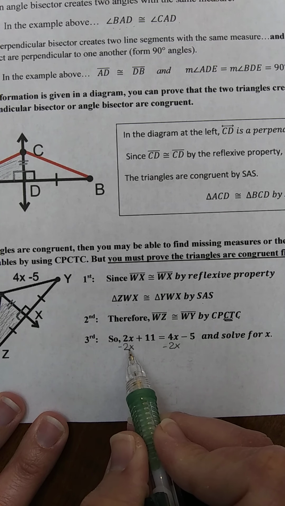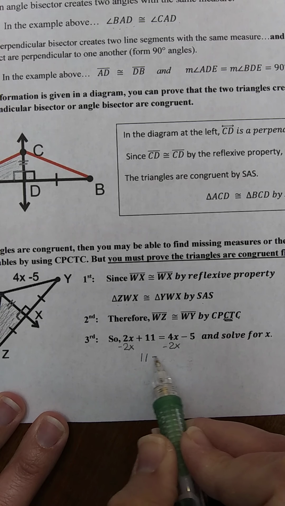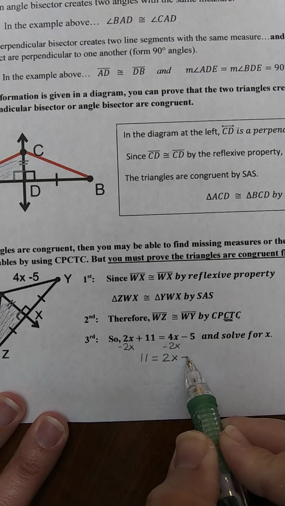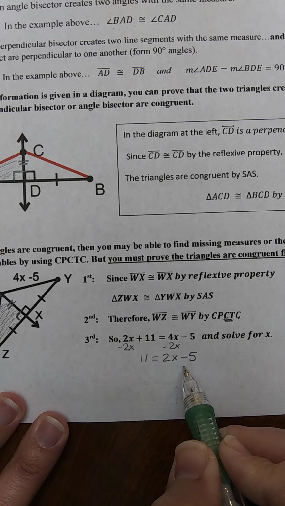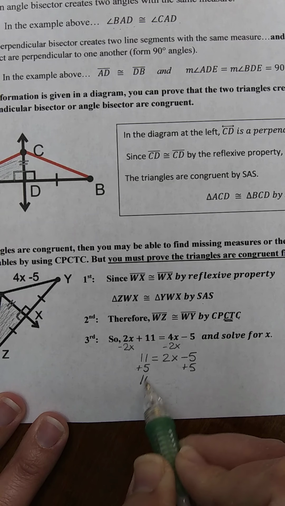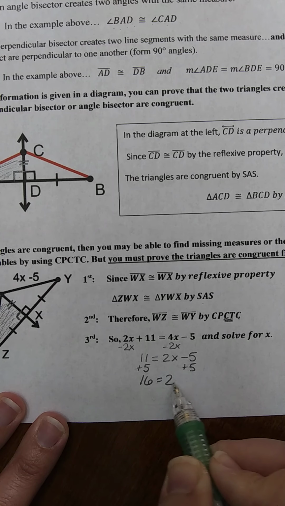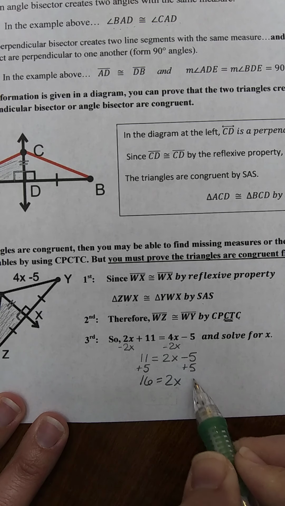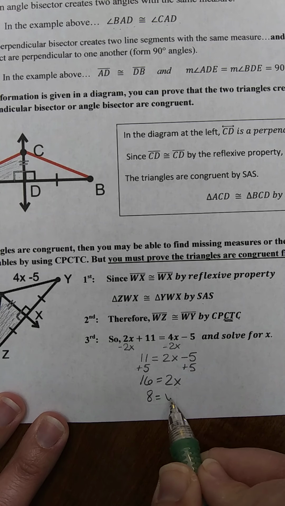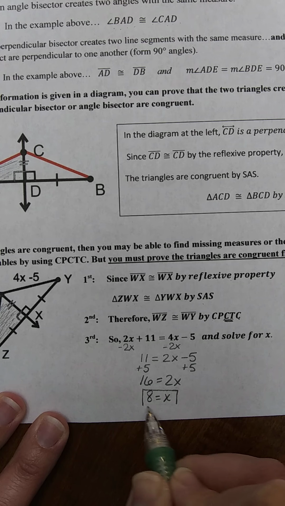2x minus 2x is 0. Then we have 11. 4x minus 2x is 2x. Bring down the minus 5. To get x alone, we need to move the minus 5, so we'll do its opposite. 11 plus 5 is 16. Bring down the 2x. Negative 5 plus 5 is 0. That goes away. We're going to divide both sides by 2, and we get x having a value of 8.